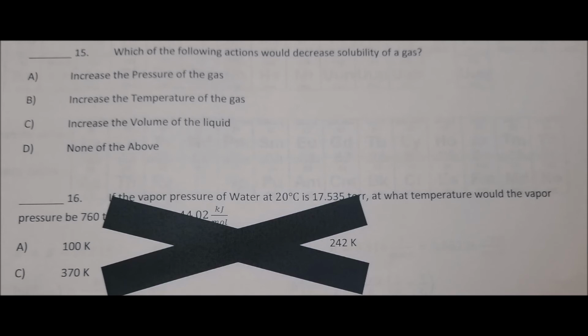Increasing the temperature of a gas will give it more kinetic energy. Now for a solid and a liquid, this will increase the solubility in most situations, because greater kinetic energy will allow for the easier breaking of solute-solute and solvent-solvent intermolecular forces. Gases do not have these forces to break because they are individual atoms and molecules. So increased temperature will give them more kinetic energy to escape from solution. So this is the correct answer, B.